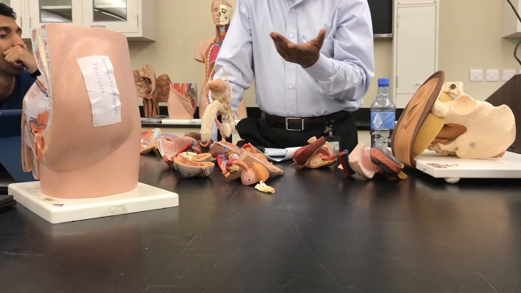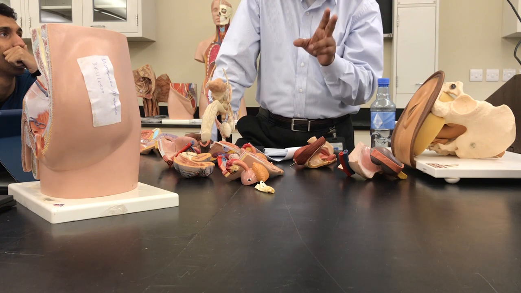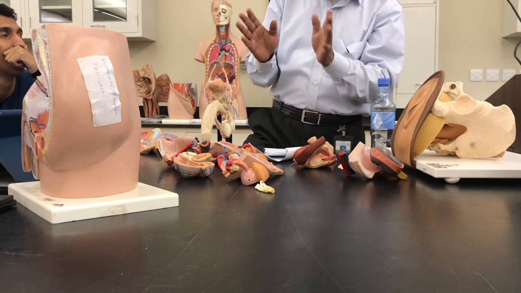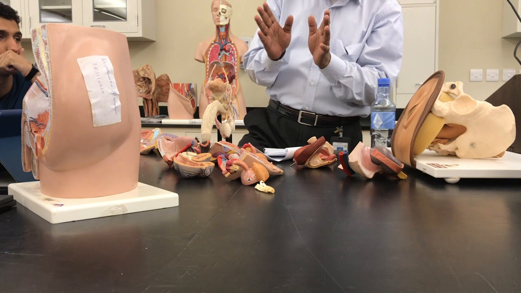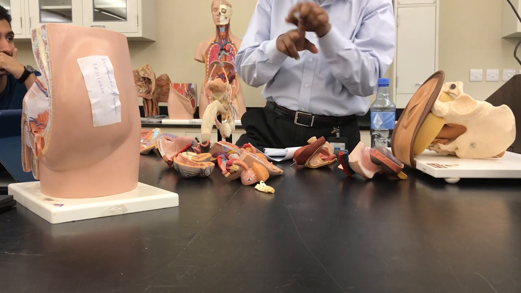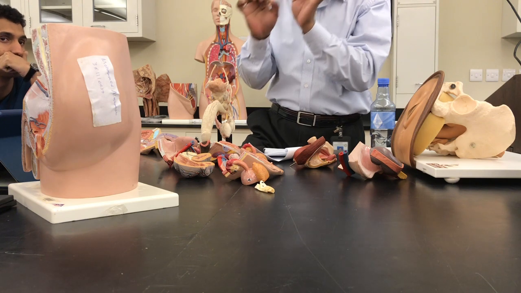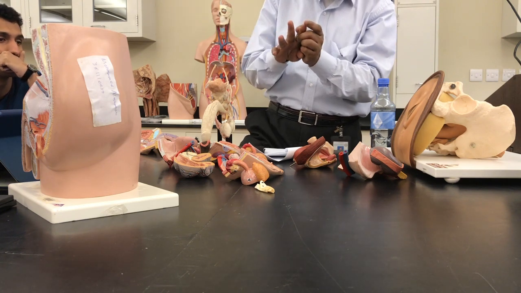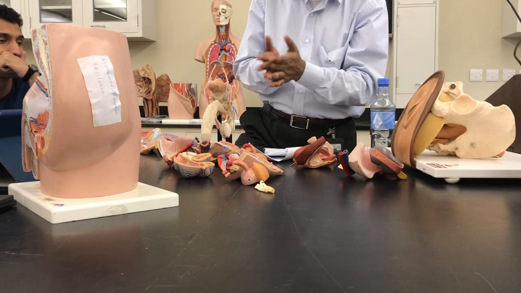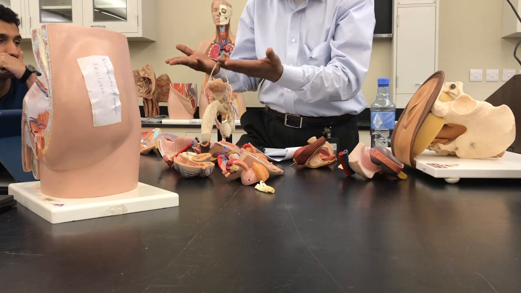Both. In contrast, on the female side we will see two structures. One is the urethra, which is specific for the urine, and the other is the vagina, which is the birth canal or the sex tract.